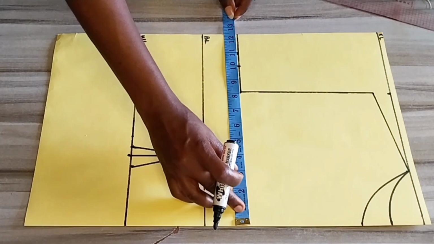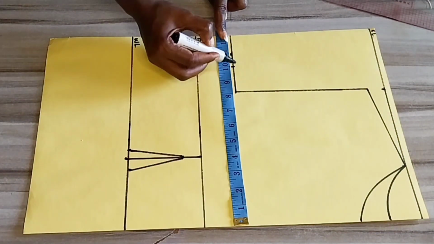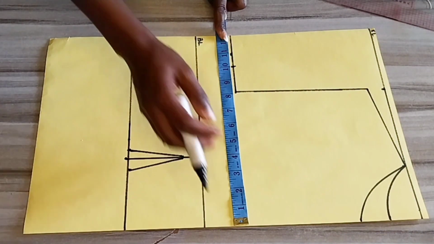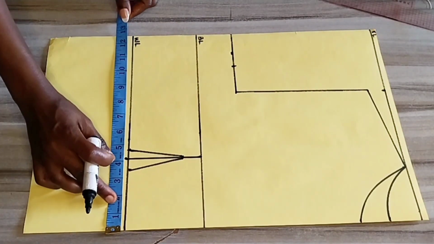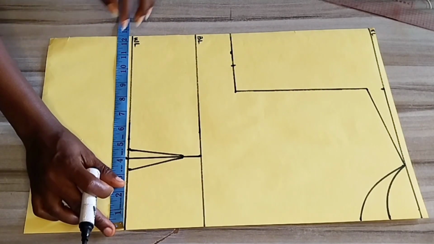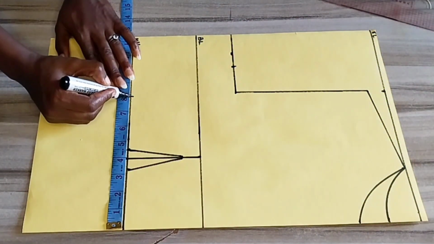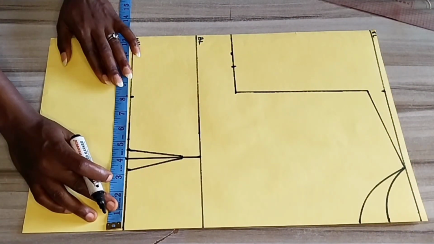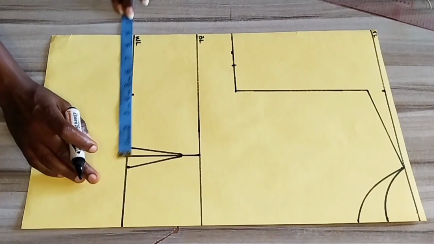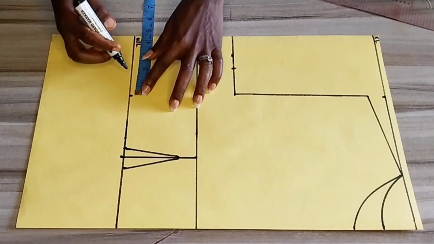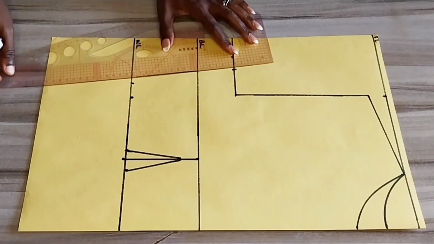So on my chest line, I am taking the measurement for my bust circumference divided by 4, which is 10 inches. And then on my waistline, I will be taking my waist circumference measurement divided by 4, which is 8 inches. I would also be adding my 1 inch of that, which I had taken earlier on the side as well. Okay, so after taking that measurement now, I'll go ahead to connect my waist point to my bust point using my straight rule.